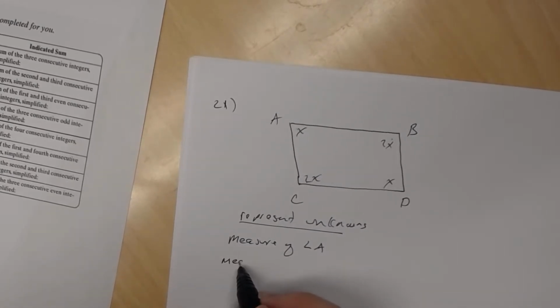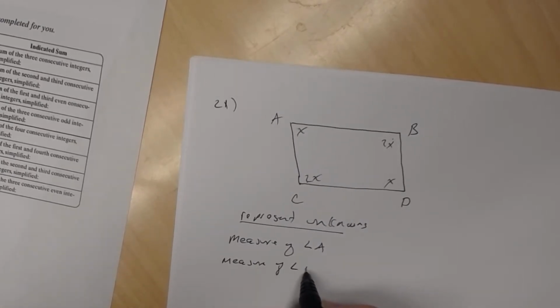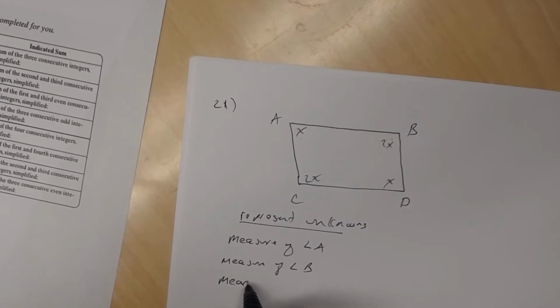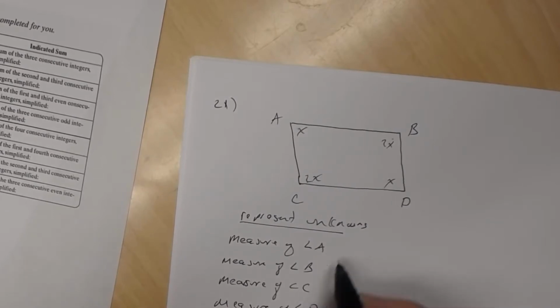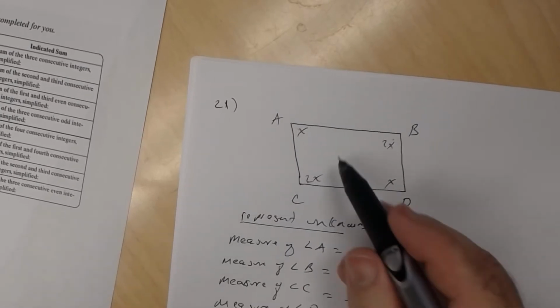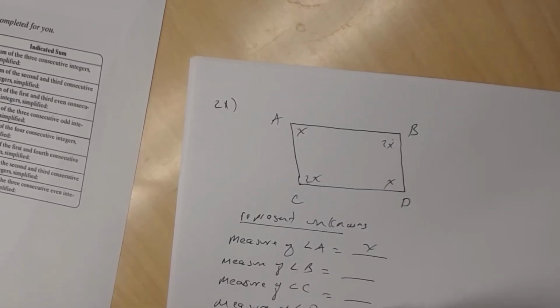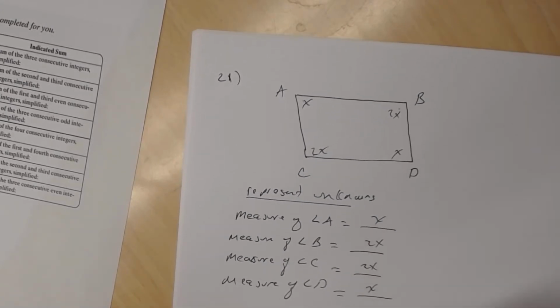The measure of angle B, the measure of angle C, and the measure of angle D. Okay? All right, so the measure of angle A is x, the measure of angle D is x, the measure of angle B is 2x, and the measure of angle C is 2x. All right, so that's how you represent that.